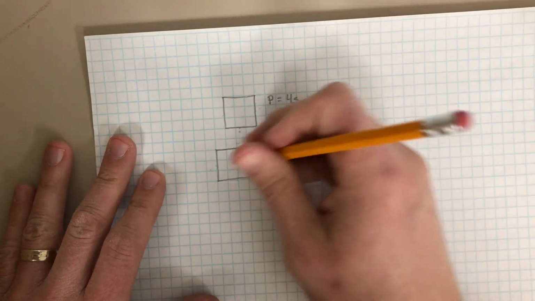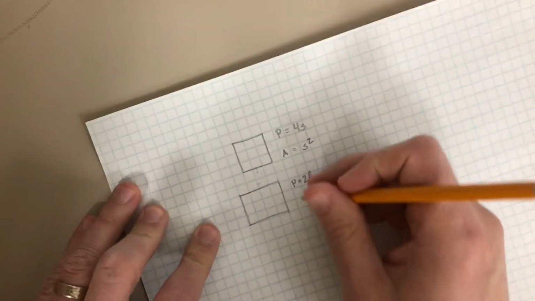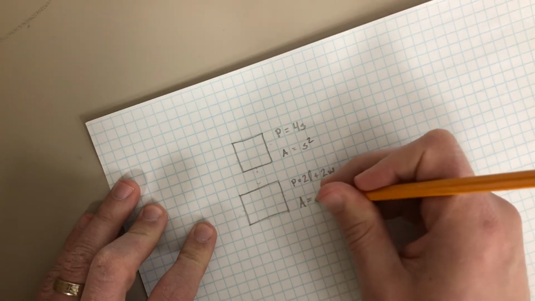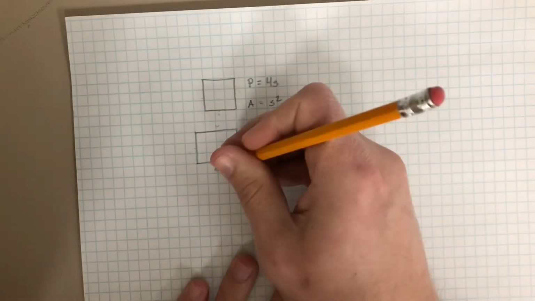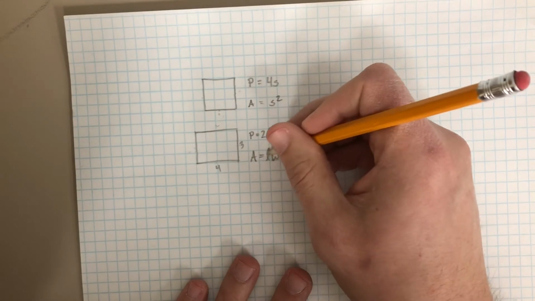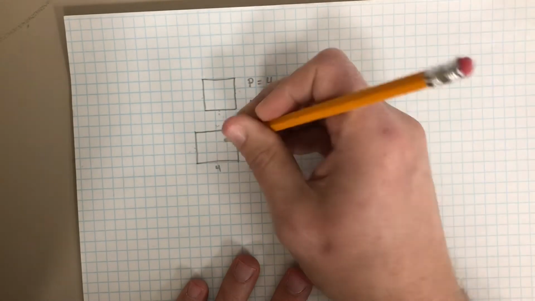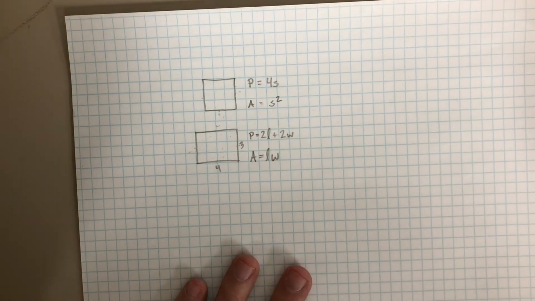And the area, the amount of space in between, which this is a 4 by 3, area equals the length times the width. So if this is 4 and this is 3, the area is 4 times 3, or 1, 2, 3, 4, 5, 6, 7, 8, 9, 10, 11, 12.